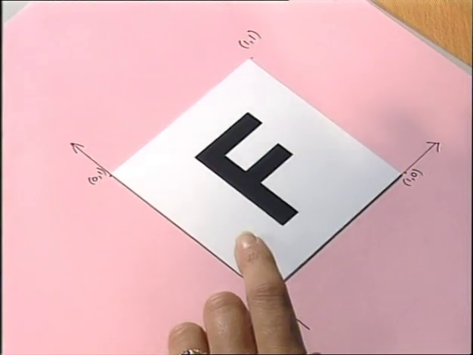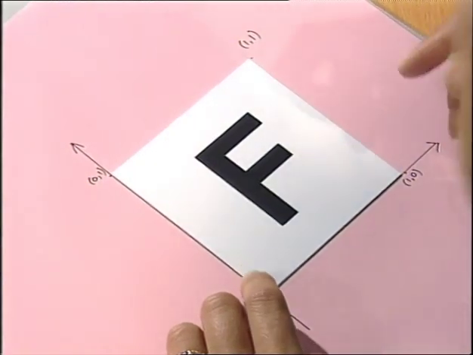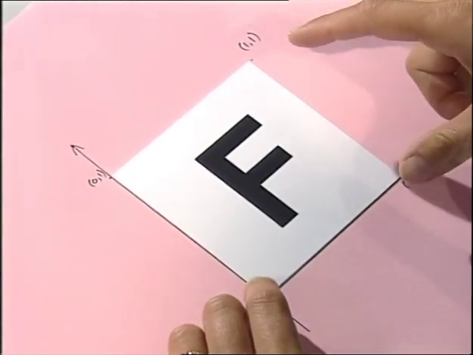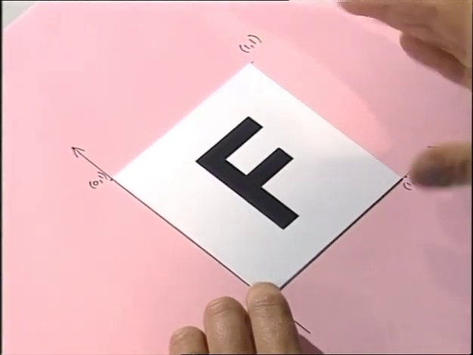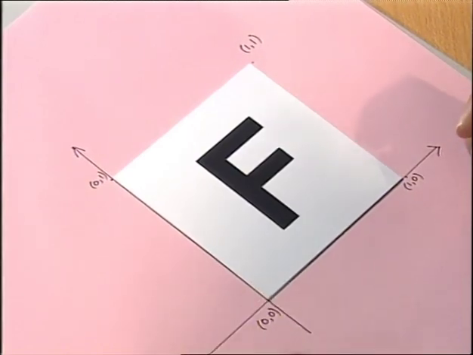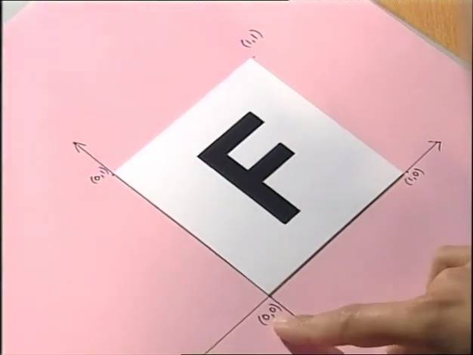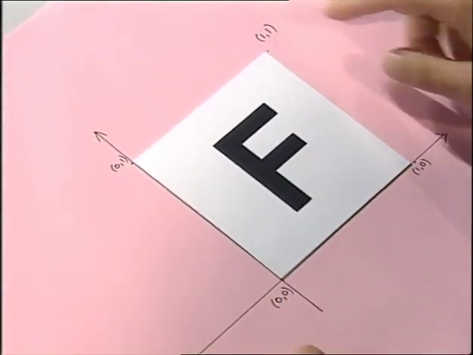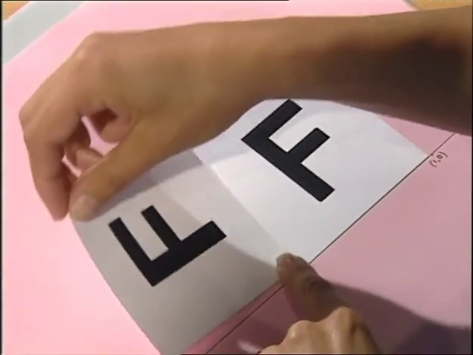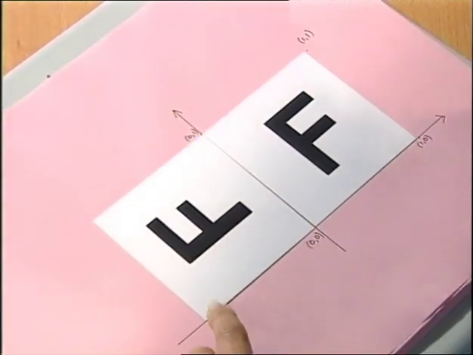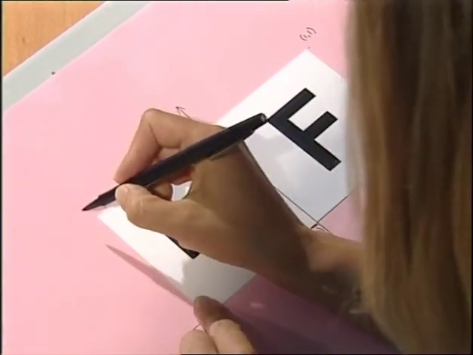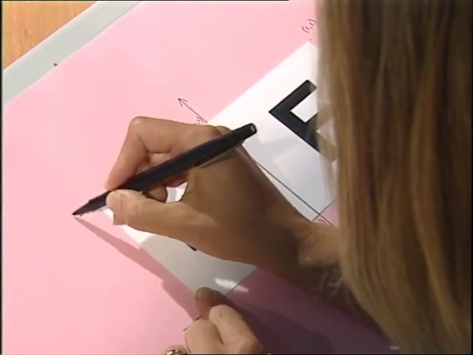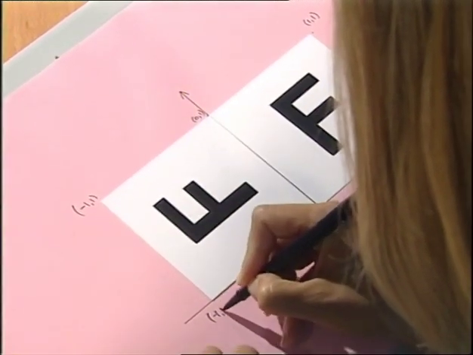Now here's a first transformation showing the rotation anti-clockwise through pi by 2 of the unit square. Now I've labelled it F just to help us see the way in which the square has been rotated. To start with, the vertices of the square are (0, 0), (1, 0), (1, 1) and (0, 1). And after the rotation, they become (0, 0), (0, 1), (-1, 1) and (-1, 0).